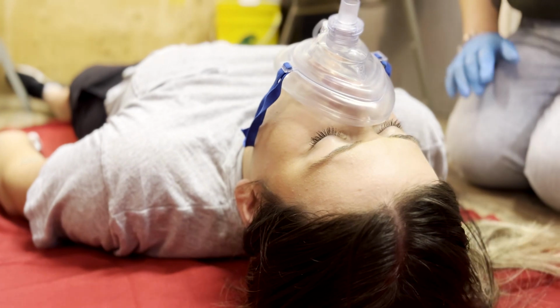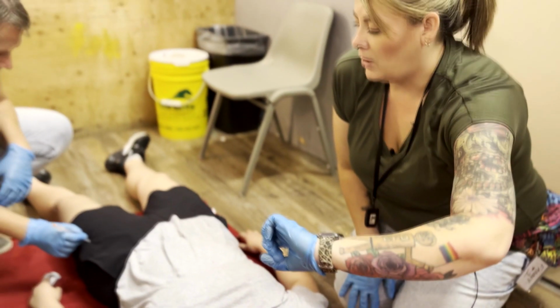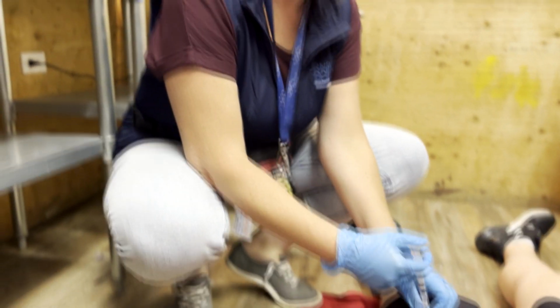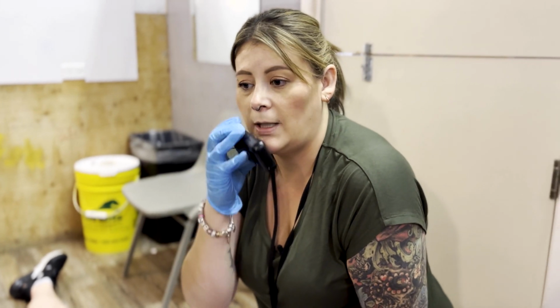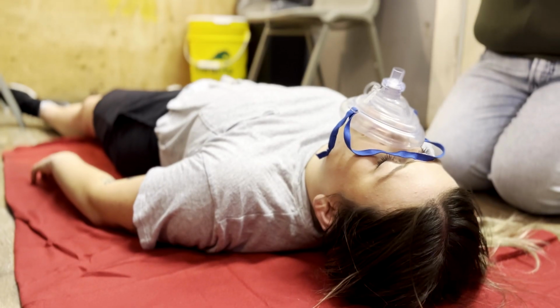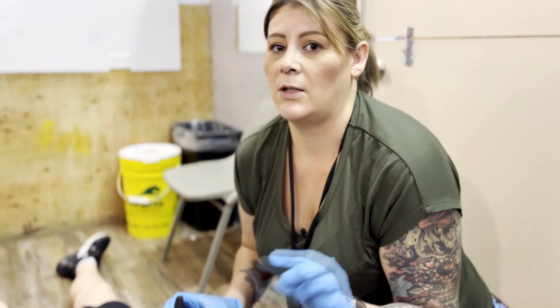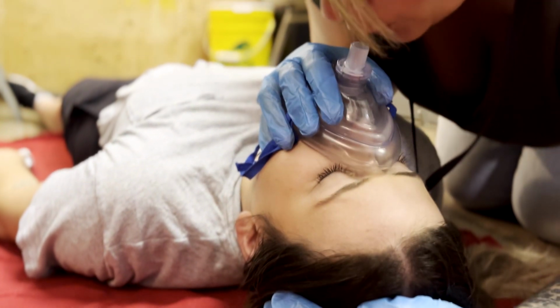Can we administer the naloxone? 255 naloxone going into upper left thigh. Call it out. You want to call it out because we're going to need these numbers when the paramedics arrive. We're going to grab the radio. 911, please call 911. Client is down in the OPS room. While we're administering the naloxone, I'm still doing my rescue breaths.